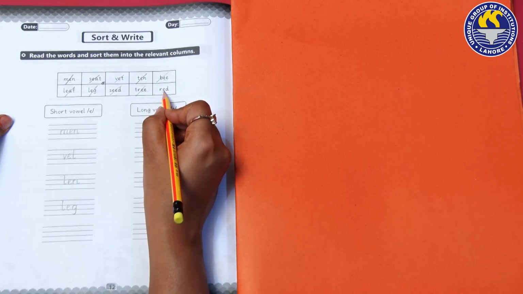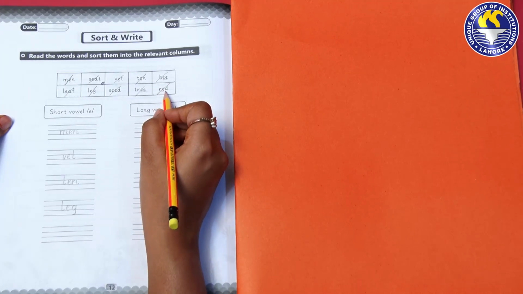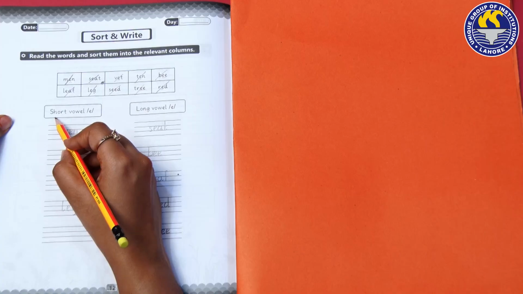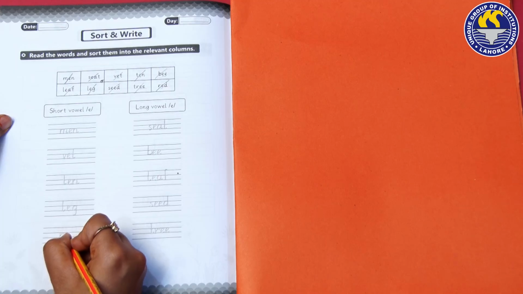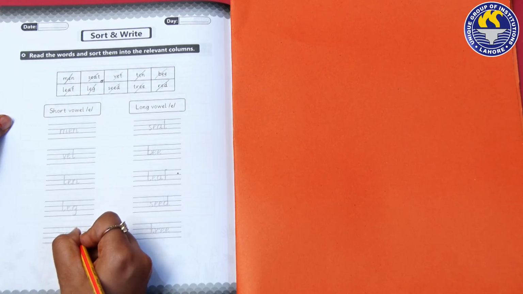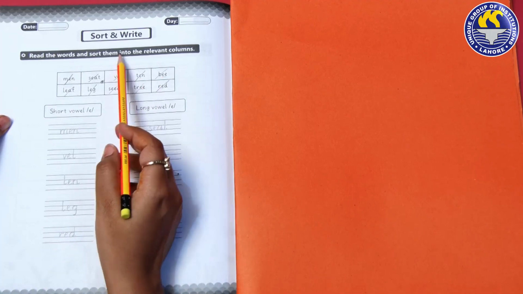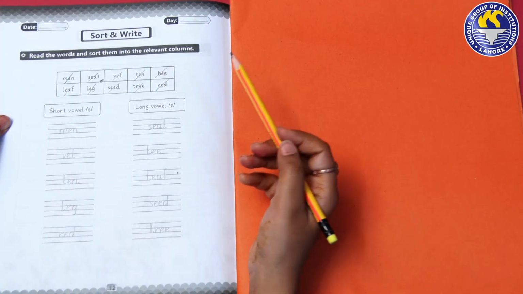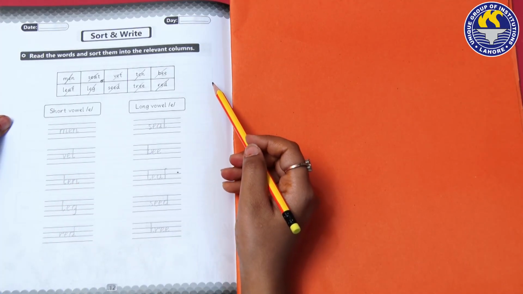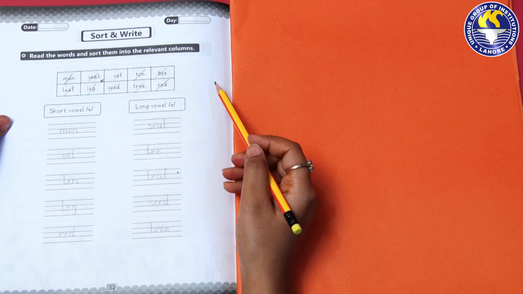Red. One single vowel. So it will definitely occur in the short vowel E group. Red. Wow, we have sorted all the words from here into the two groups. So now, my dear students, it's your turn to conduct such an activity at home. Till then, take care. Allah Hafiz.